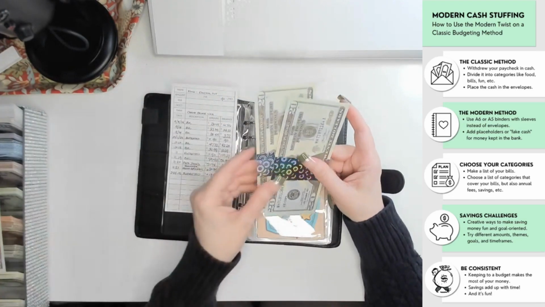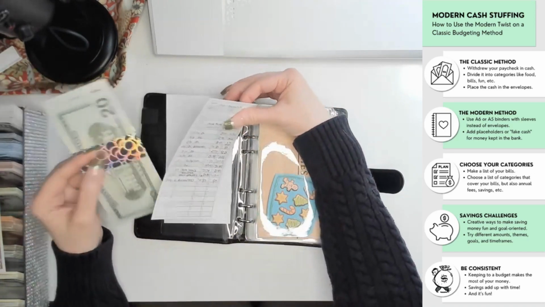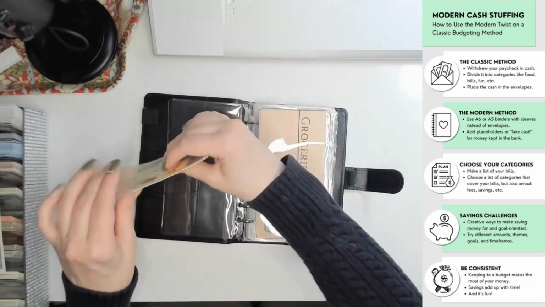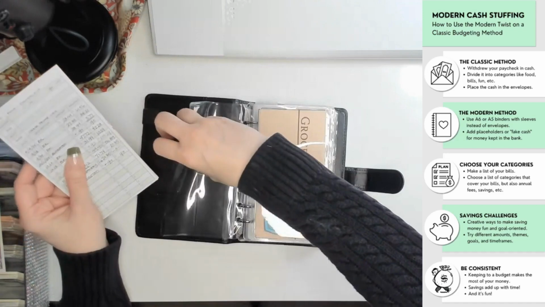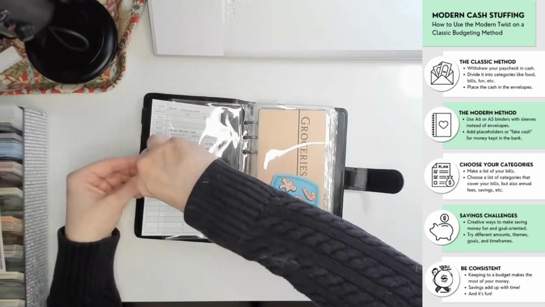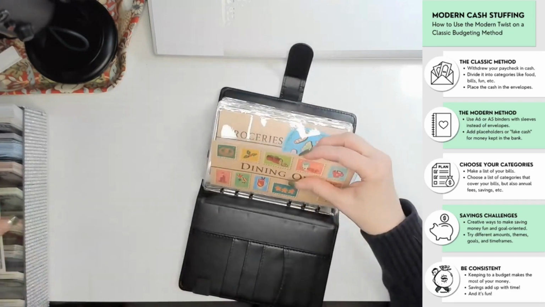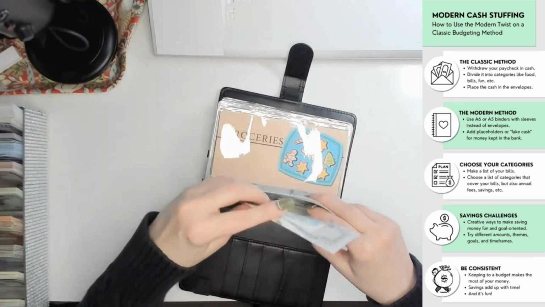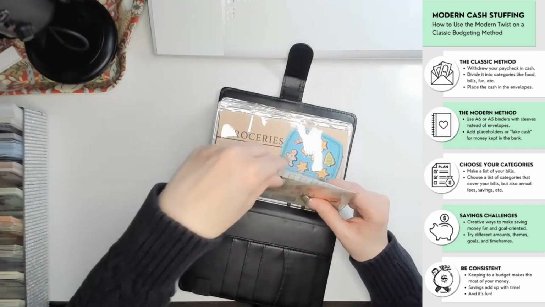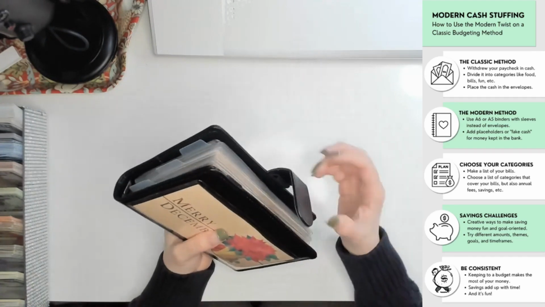So that leaves me with 40. I write it down, put this back in here. And then at the end of the month, if I had extra, I could perhaps put it into savings or whatnot. All right. Should we put this back because I haven't spent this? Okay. So that is how I normally do it.